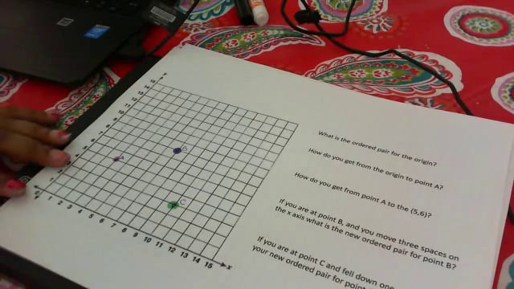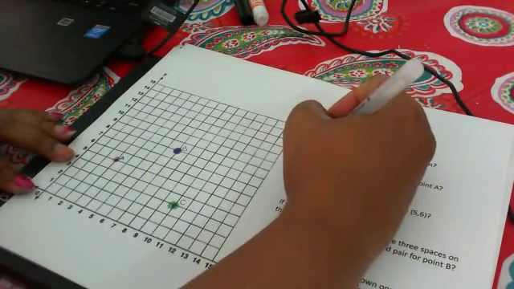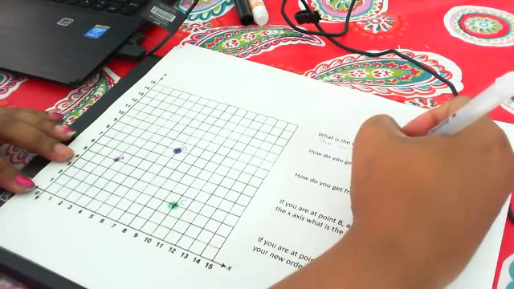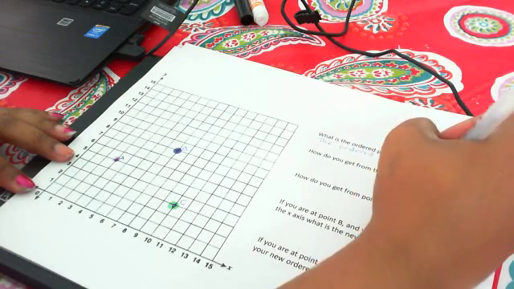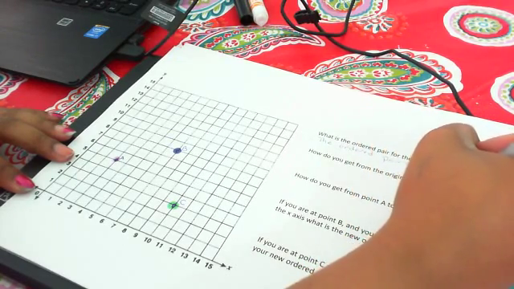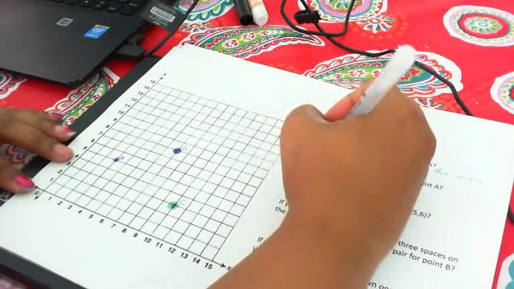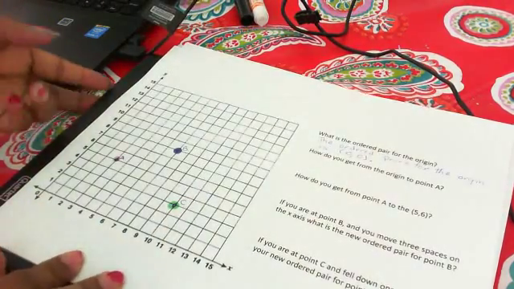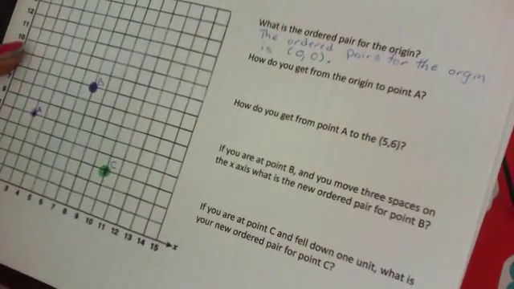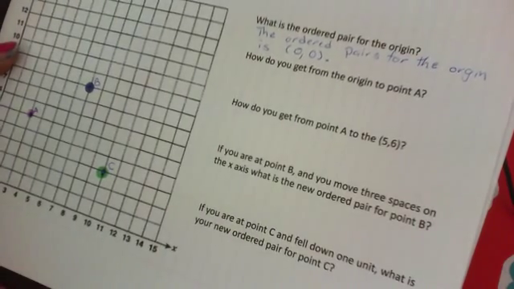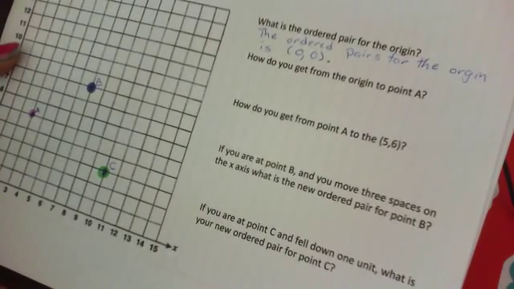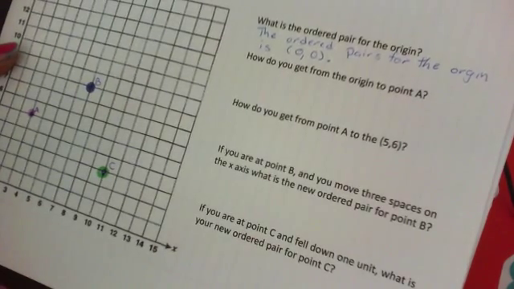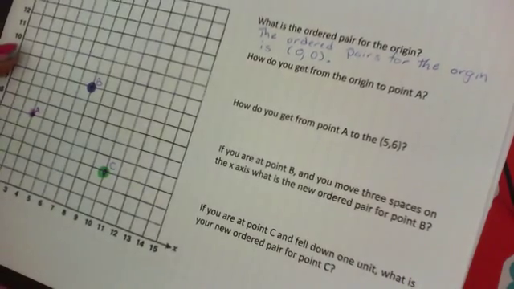So when I write this answer, I would write, the ordered pair for the origin is 0, 0, comma, period. Remember, we always want to restate the question and answer it. And then we need some proof. So we're not done with this, right? Because we didn't say how we know.